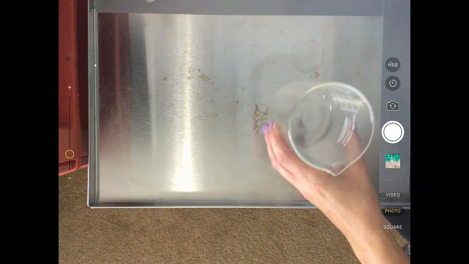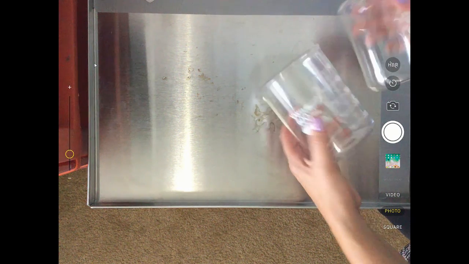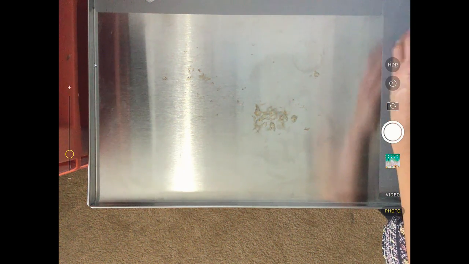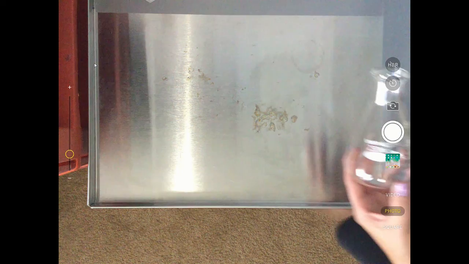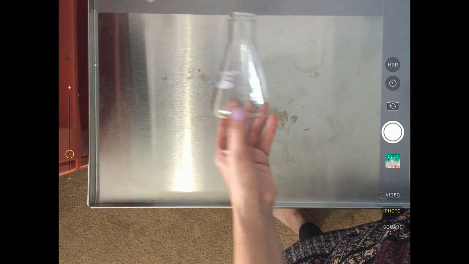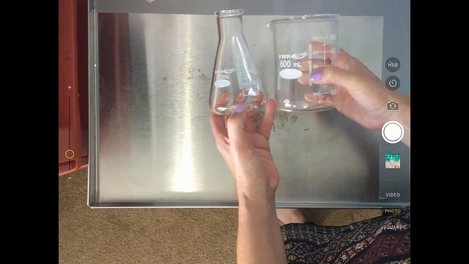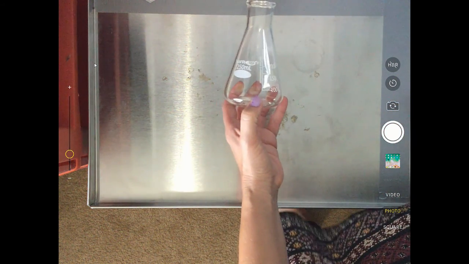So one of the lab tools that you'll see us use a lot in class are beakers. They do come in all different sizes. Do not confuse a beaker with an Erlenmeyer flask. They are not the same thing. This is a beaker, this is an Erlenmeyer flask.